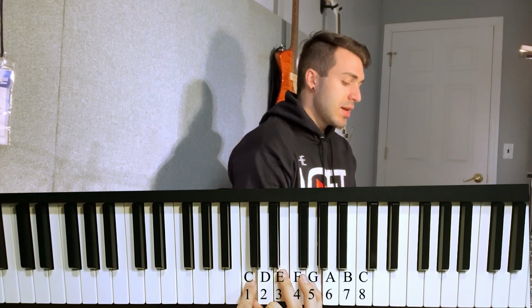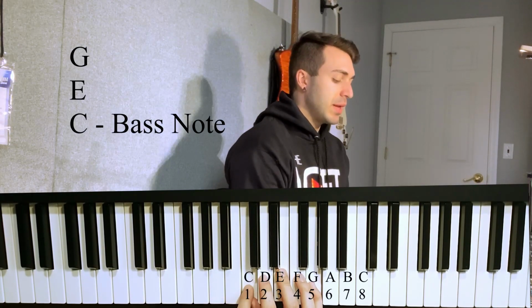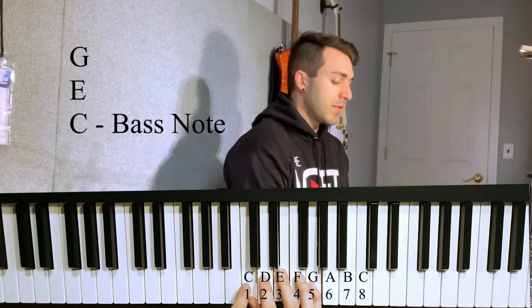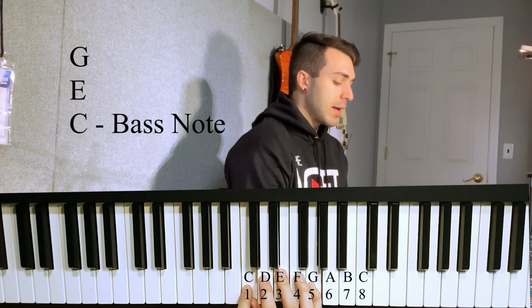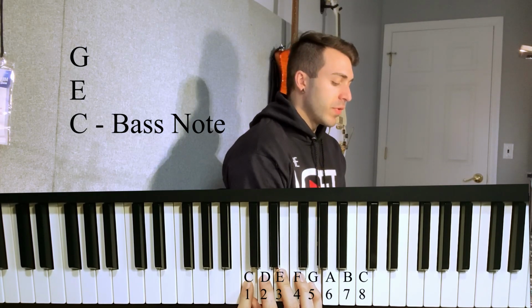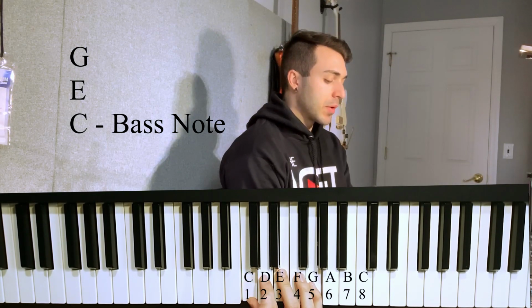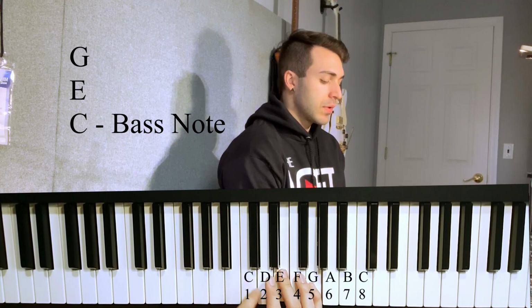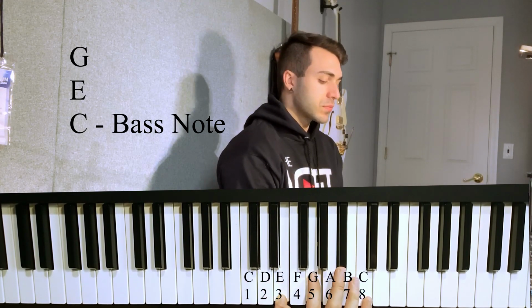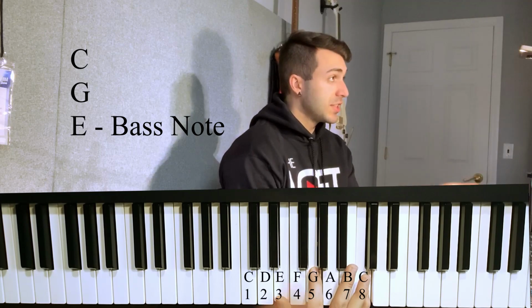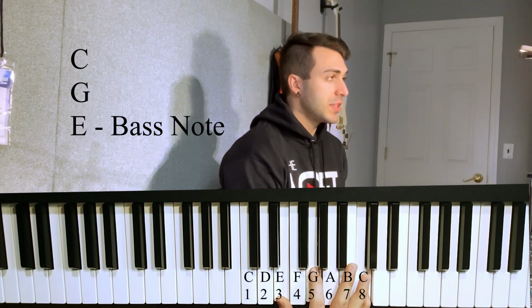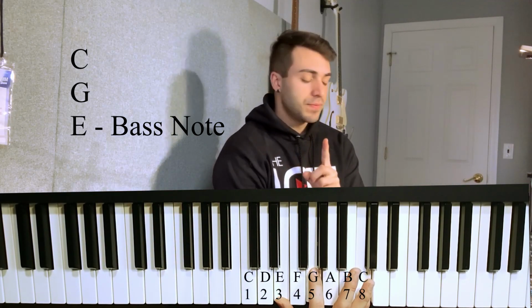This is C, E, and then G, with C being the bass note. So this chord is built off of C. Now, if I take this C, and let's say I put it on the top layer, I'm going to remove the bacon at the bottom, I'm going to put the bacon at the top, keeping these notes down. This is now still a C major chord, but this is going to be C major 1st inversion.